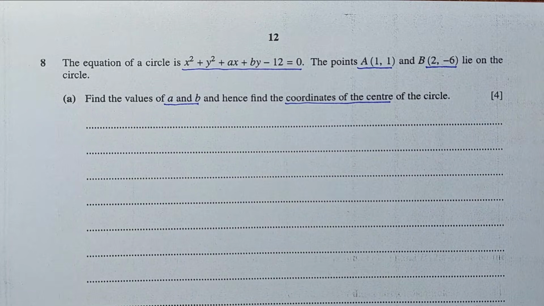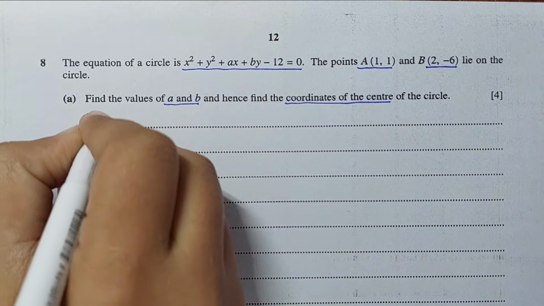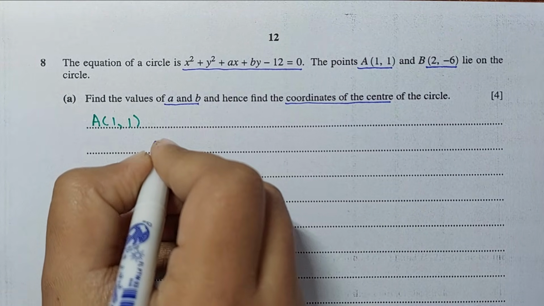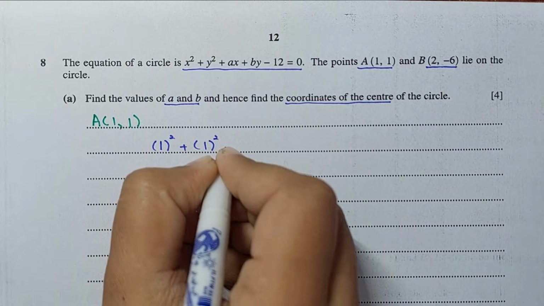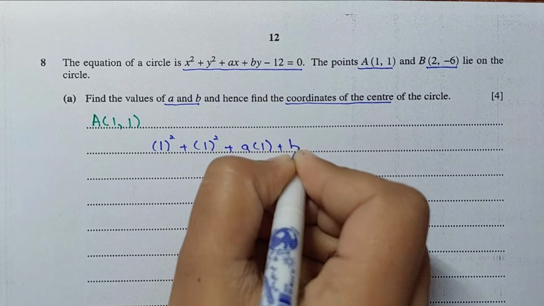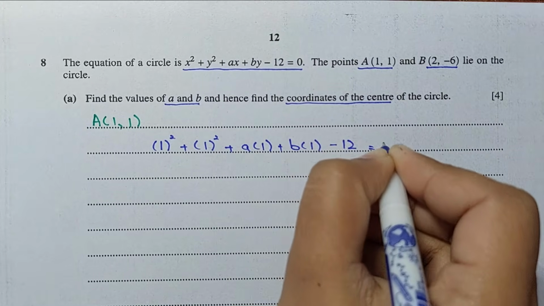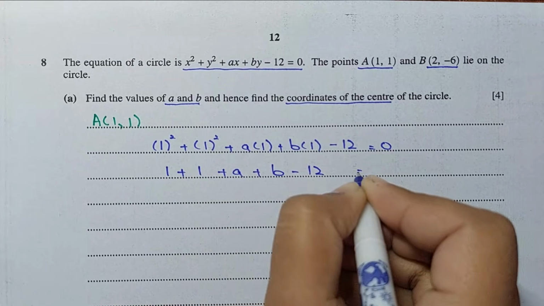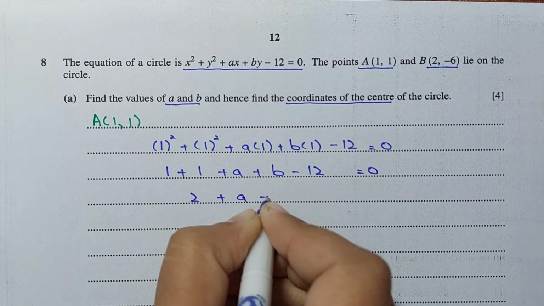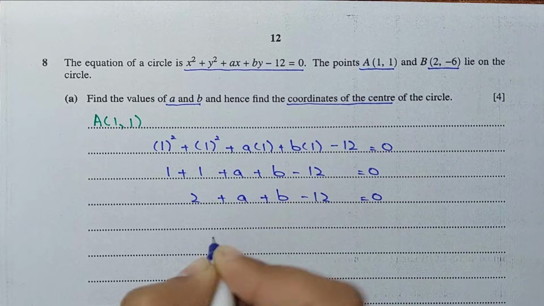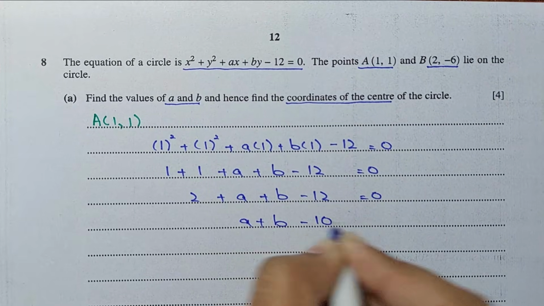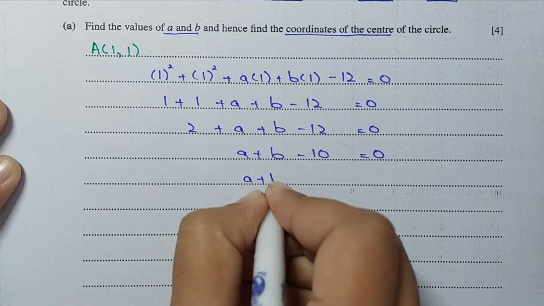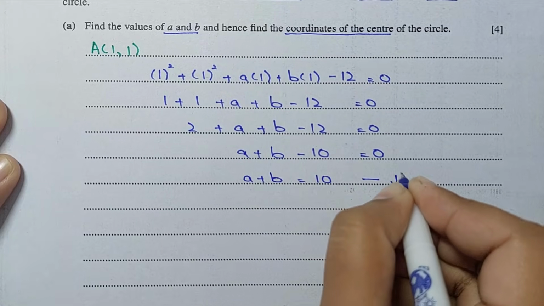All right, so these two points lie on the circle. So the point A is (1, 1). It must satisfy the equation of the circle. So when x is 1, we have 1 squared, y is also 1, 1 squared plus a into 1 plus b into 1 minus 12 equals 0. 1 plus 1 plus a plus b minus 12 equals 0. 2 plus a plus b minus 12 equals 0. a plus b minus 10 equals 0. Or we can say a plus b equals 10. This is your first equation.